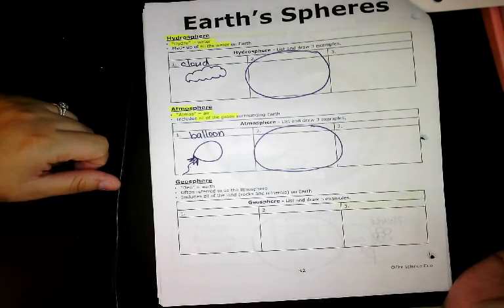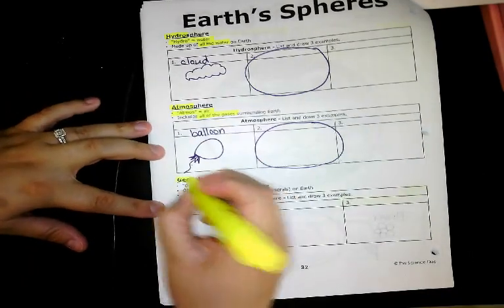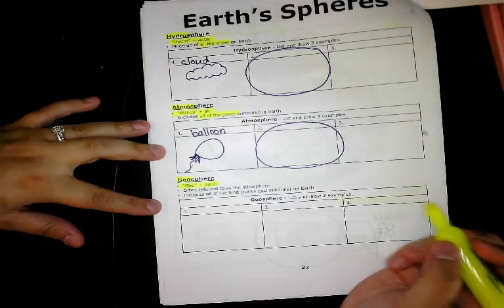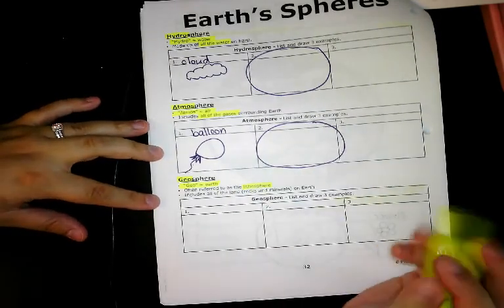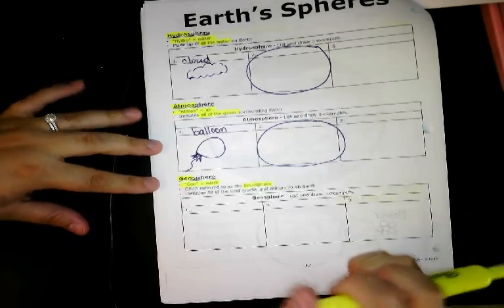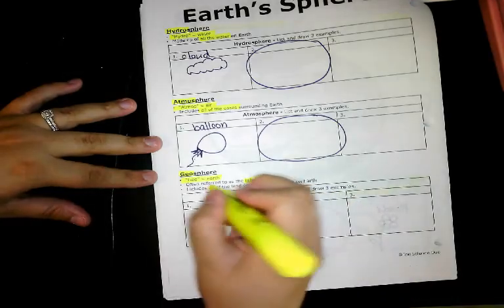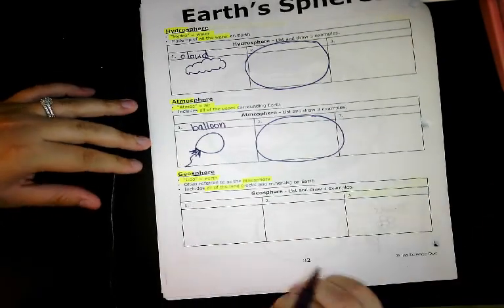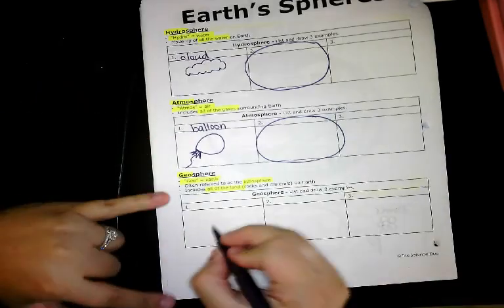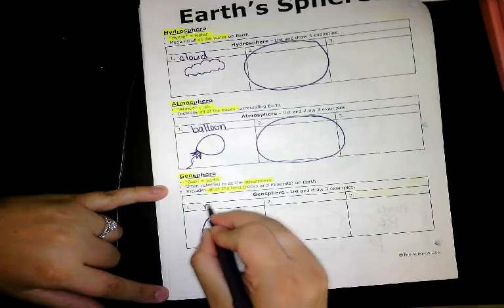Last one is geosphere. Geo means earth. It's also referred to as the lithosphere, right? Lithosphere, like we talked about in the layers of the earth. And this is all of the land, the rocks, the dirt, everything, right? So I'm going to draw a big old rock. Looks like the rock that Patrick lives under.